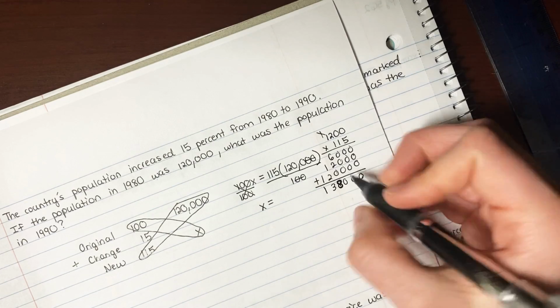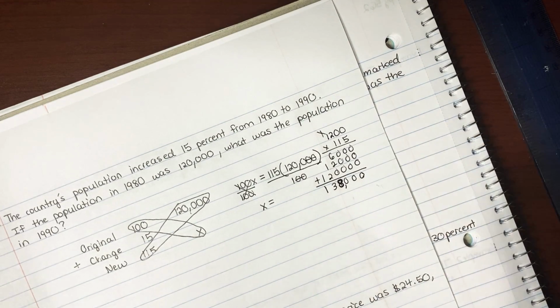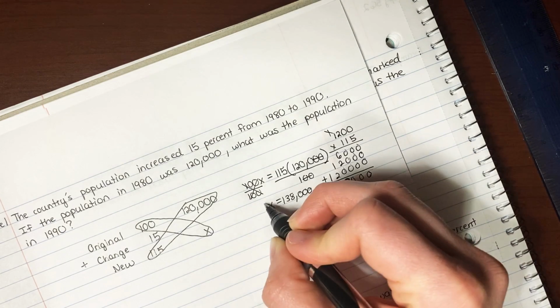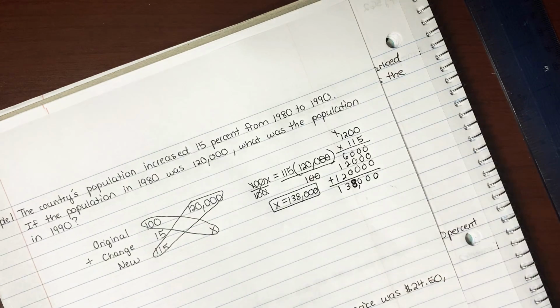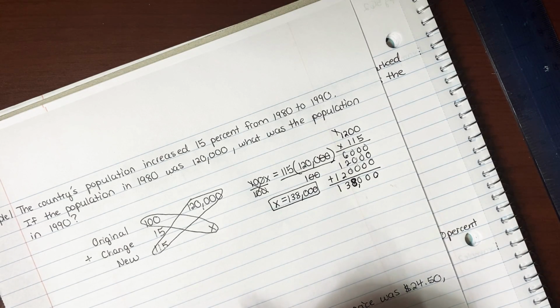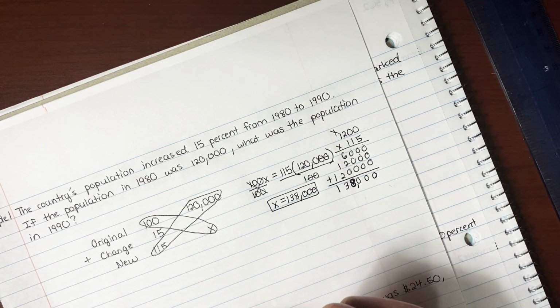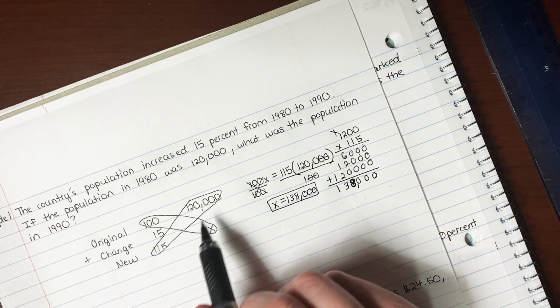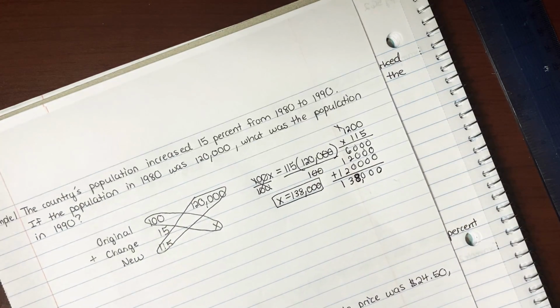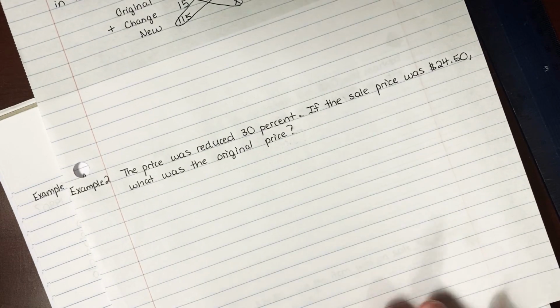So 138,000. That's the new population in 1990. Okay? So that's going to be your answer for your new population. And if you just look at it, that makes sense. 15% increase, that's going to be about 138 just by eyeballing it. So that's correct.